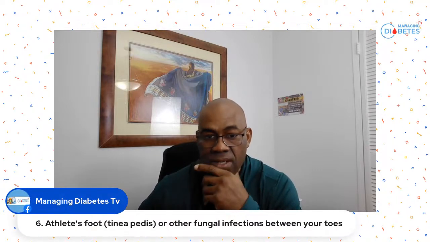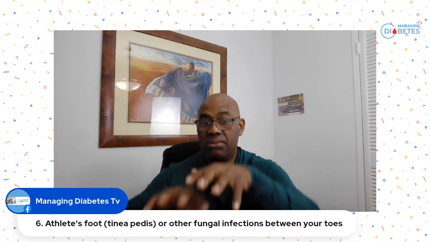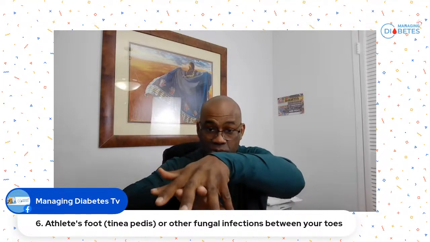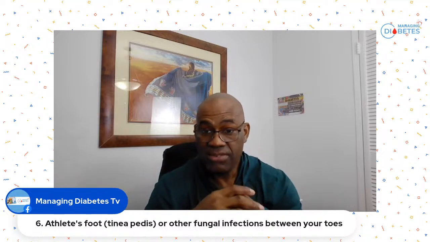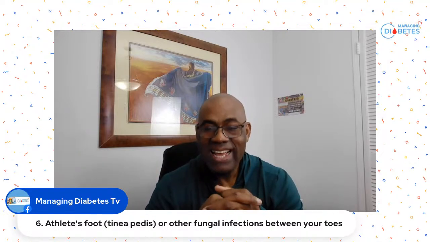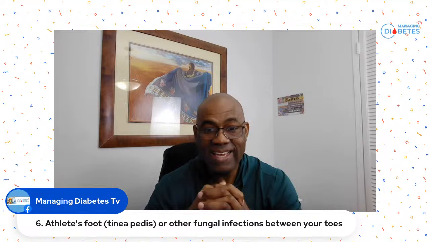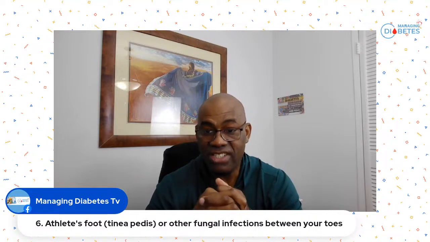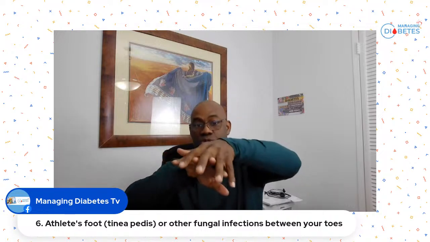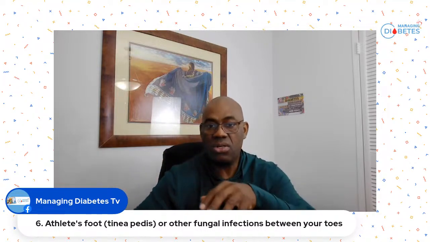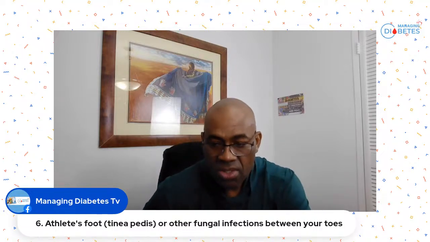Number 6 is this: athlete's foot, that is a fungal infection between your toes. Remember I told you guys to be checking your toes in between. Put your hand here and feel it, if you have any fungal infection in your toes. We are discussing early stages of diabetic feet. So number 6 is when you have athlete's foot or fungal infections in between your toes. When you are checking your feet, always put your hand in between your toes to feel if there's any sore. Do not just look, looking can be deceiving. Okay, let's go to number 7.